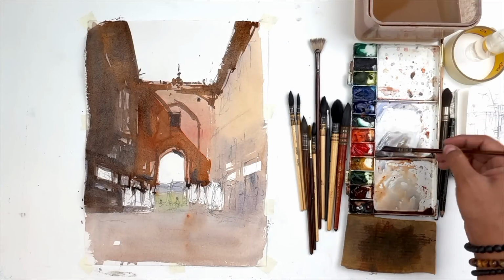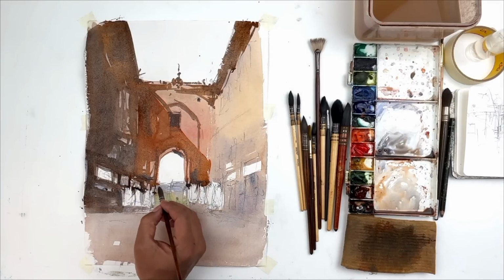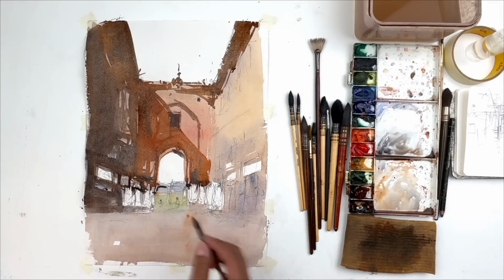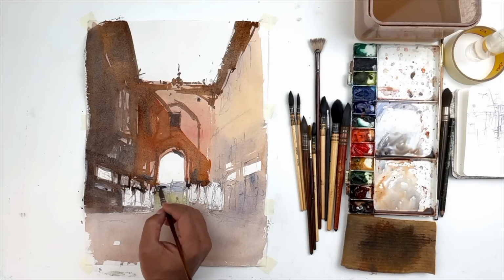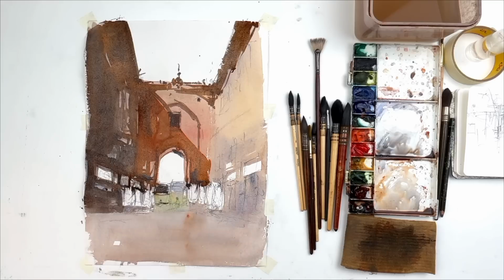Right now, on this side we have this. Now I'm working on a very quick one, these autos, tuk-tuk, whatever you call it.